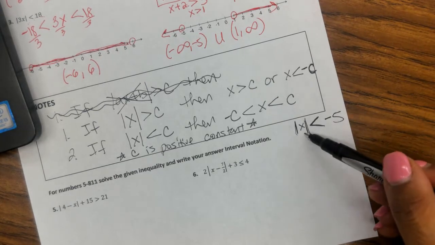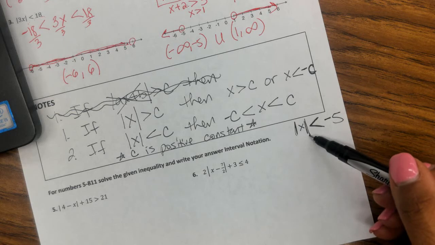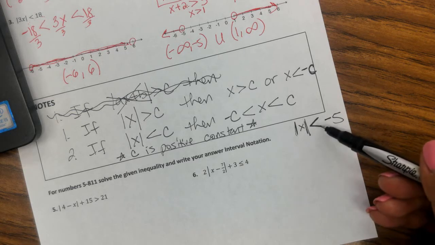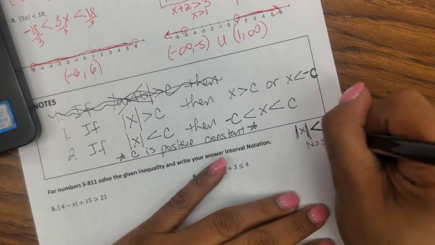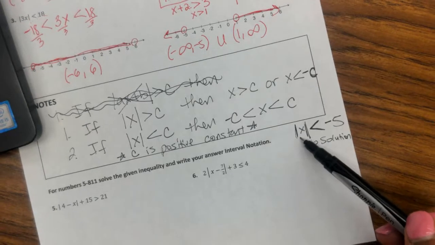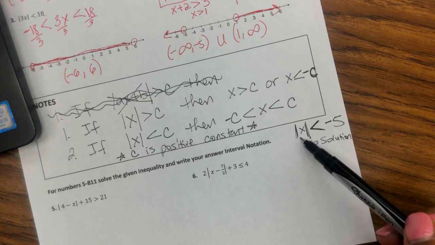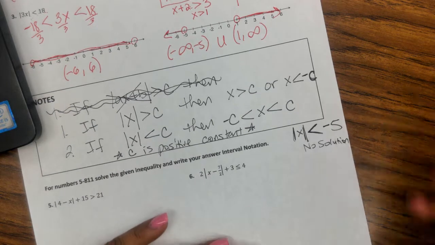So the absolute value is always positive. So how is it ever going to be less than negative 5? So no solution. Think about it. Absolute value of x is always greater than 0. It's always positive. It's never going to be less than negative 5.